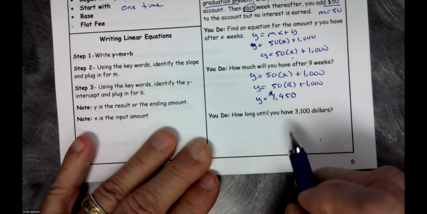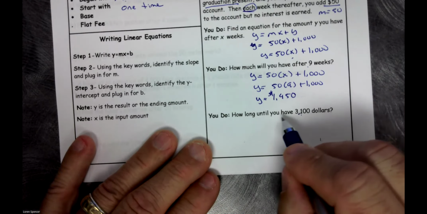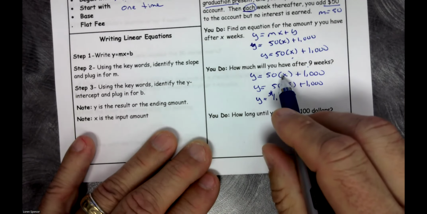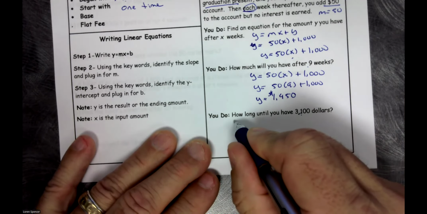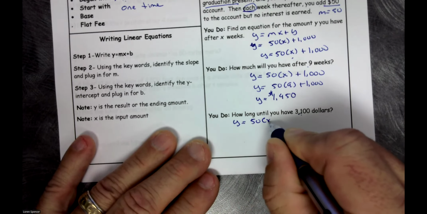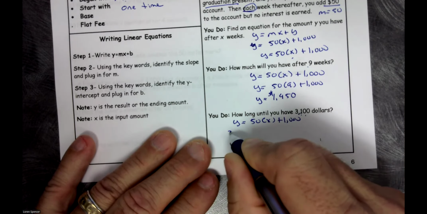Then it says, how long until you'd have $3,100? Well, that's the total amount. So really what it's saying is how many weeks. So we have our original equation, y equals 50 parenthesis x plus 1,000. I'm going to plug in 3,100.